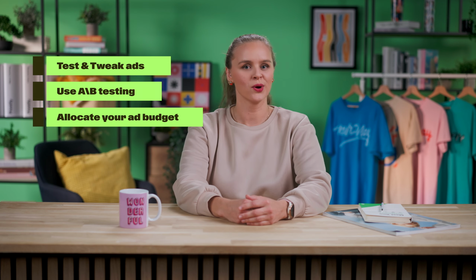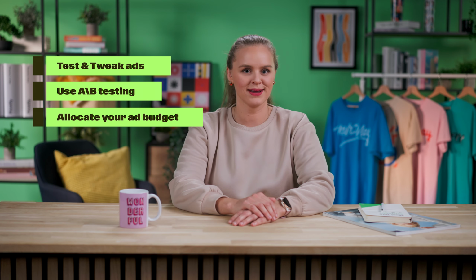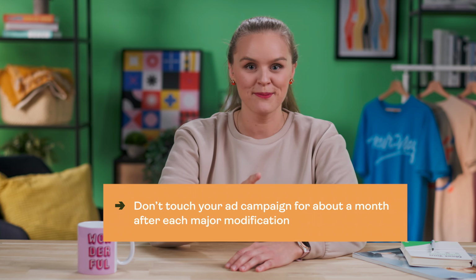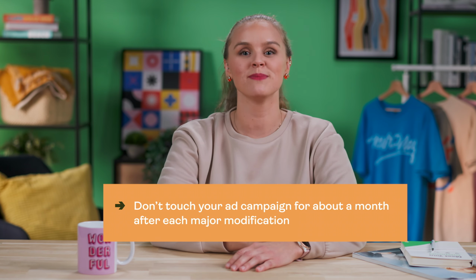Now it's time to take everything you've just learned and put it into practice. Regularly test and tweak your ads. Use A/B testing on different listings to see which perform best. Then allocate your ad budget accordingly for maximum impact. And don't touch your ad campaign for about a month after each major modification. Give your new campaign time to optimize.